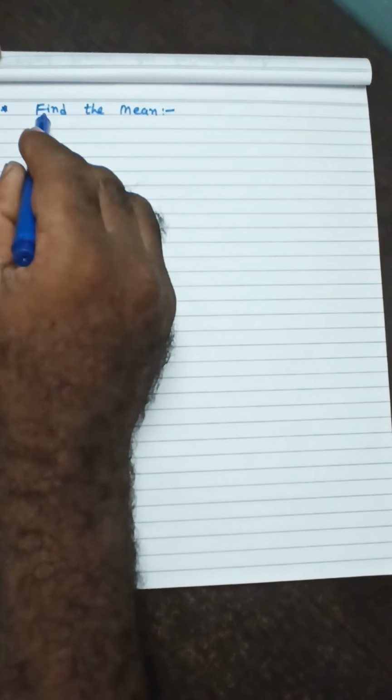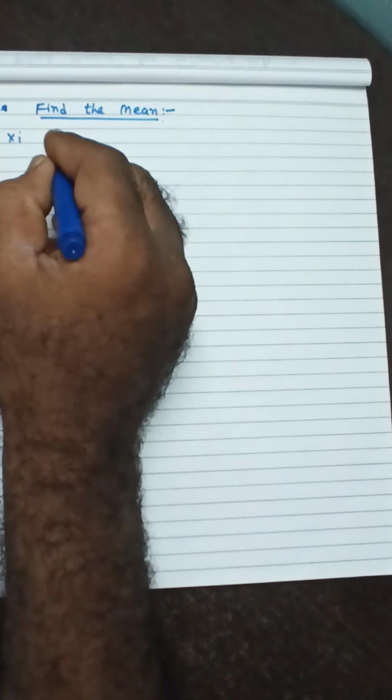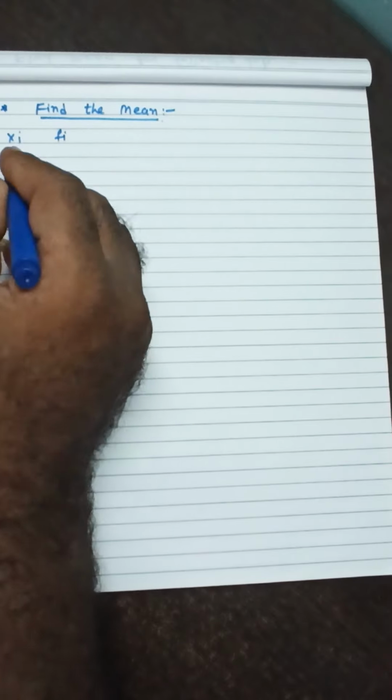Suppose the question is given like this: find the mean. Observations, that is xi and fi, are given.